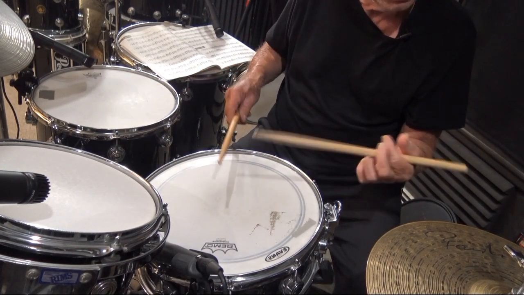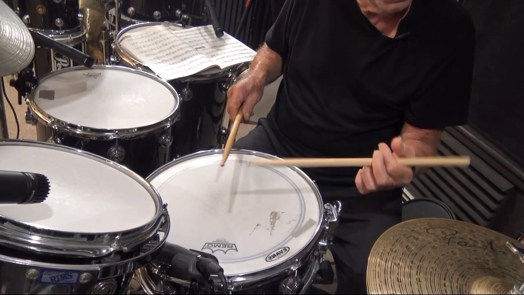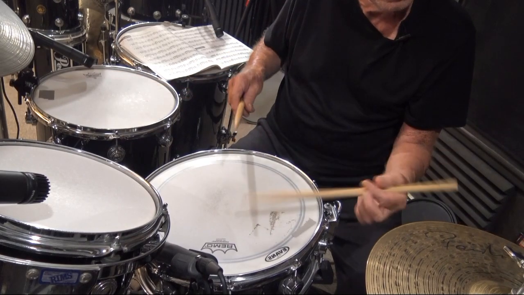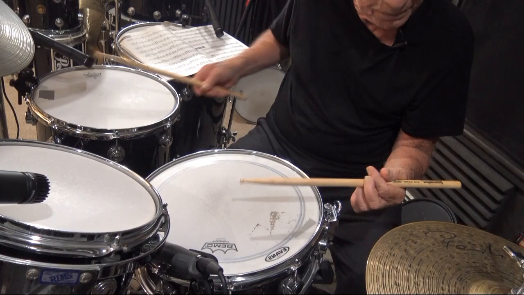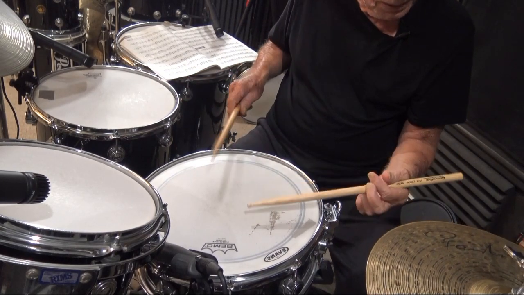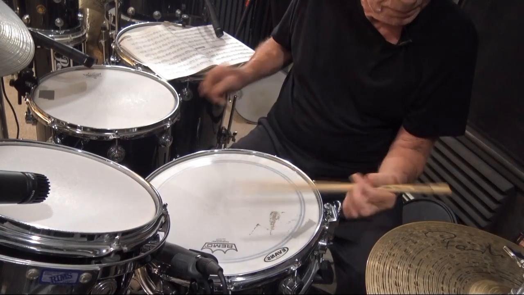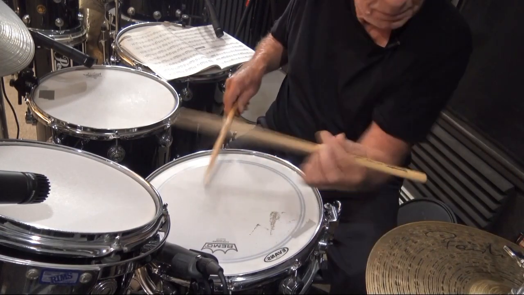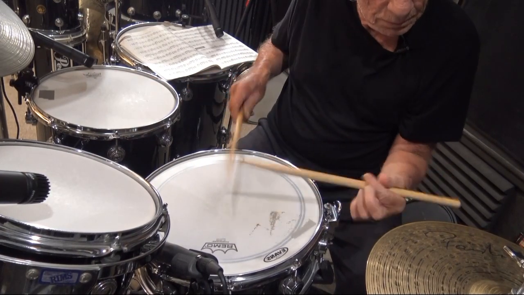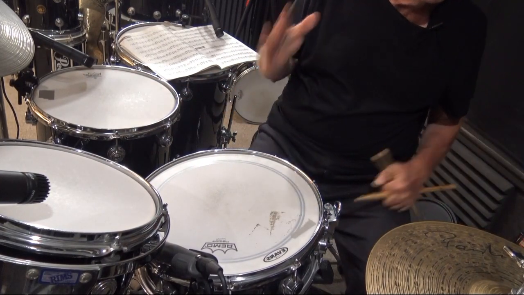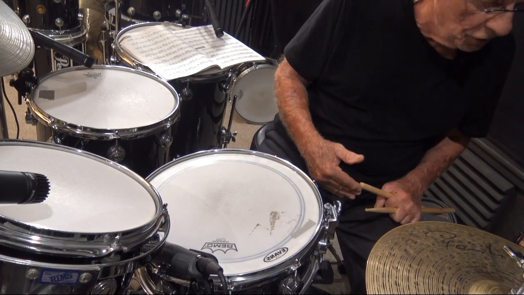1 and 2 and 3 and 1 and 2 and a little up tempo. With the metronome. Now we can read the whole page down.